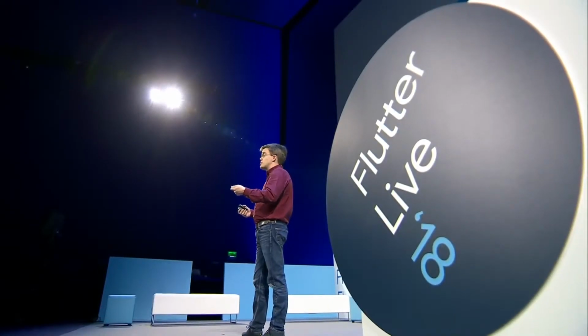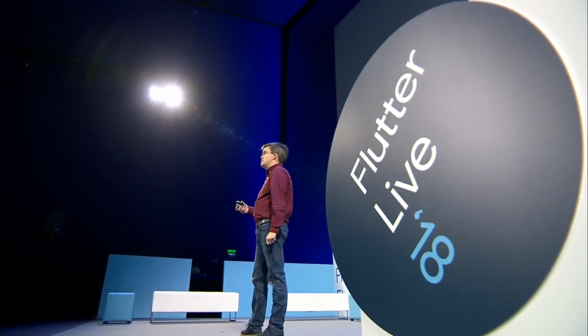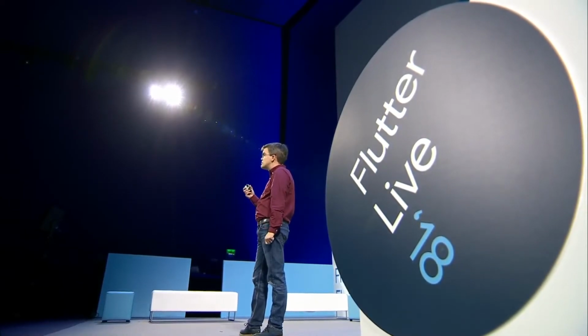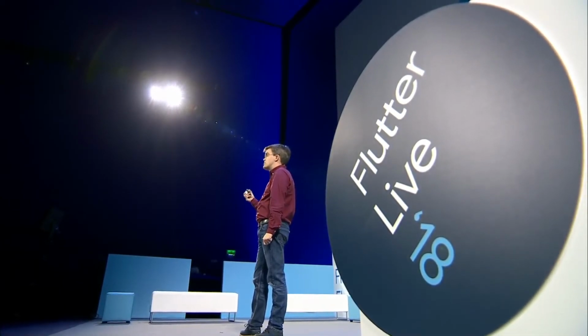So the first was that we wanted to make it easy to build beautiful things. And because, again, this was a long-term bet, Flutter had to make it easy not just to make the most beautiful things available today, but also had to be flexible enough and powerful enough to build the most beautiful things being designed for tomorrow.